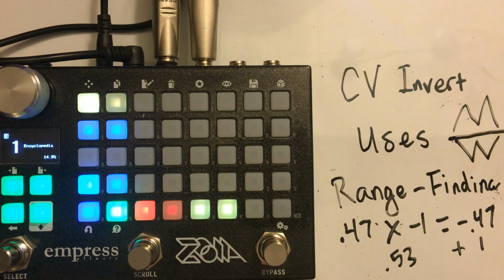So anyhow, that's all I'm going to say on CV inverts. There's still a lot of other applications for them. This is not exhaustive, but particularly with range finding, I think CV inverts become one of the most invaluable CV modules that we have available to us. All right, thank you.